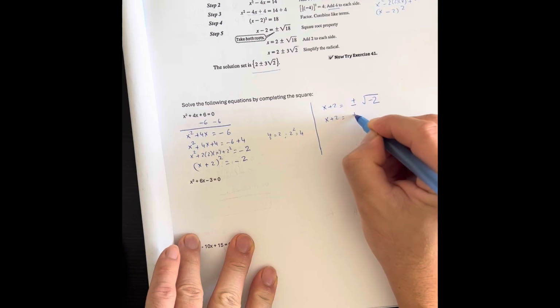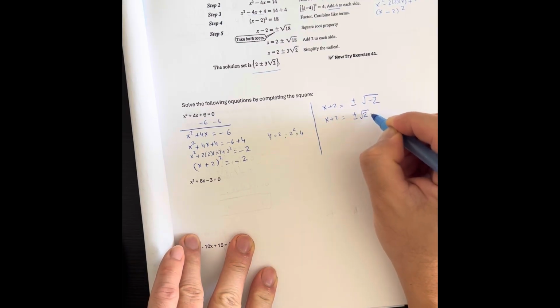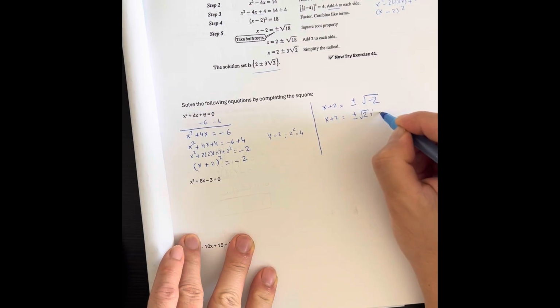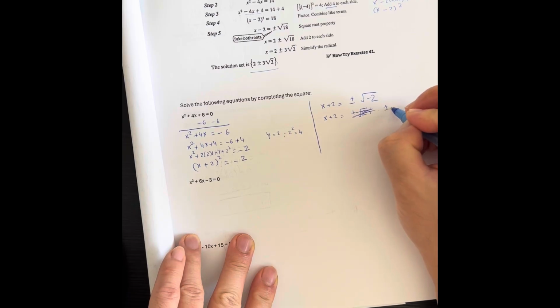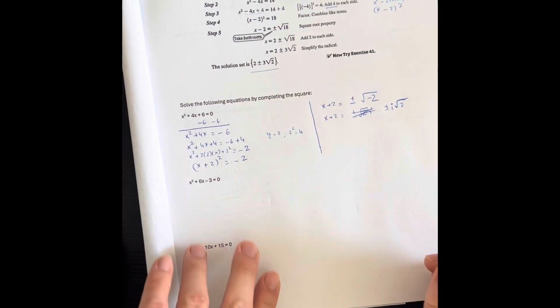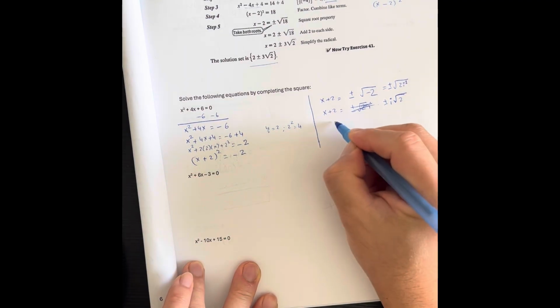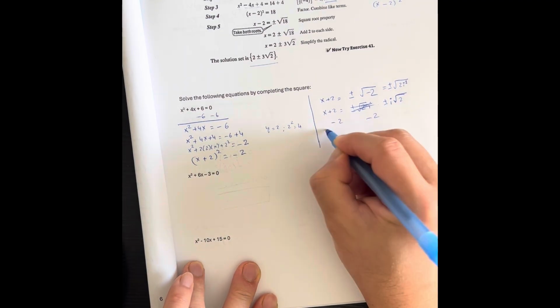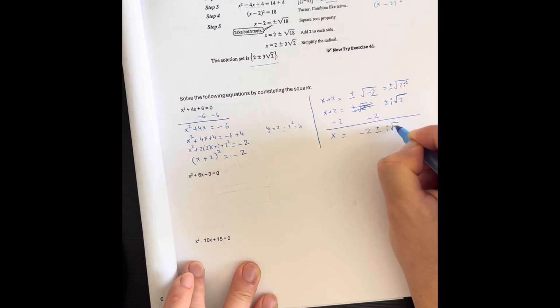And this happens to be plus or minus square root of 2 times i, or actually we should write i first, plus or minus i square root of 2, because this is plus or minus square root of 2 times i squared. So square root of 2 we cannot simplify, but i squared we can. Then we can add minus 2 on both sides. So x equals minus 2 plus or minus i square root of 2.